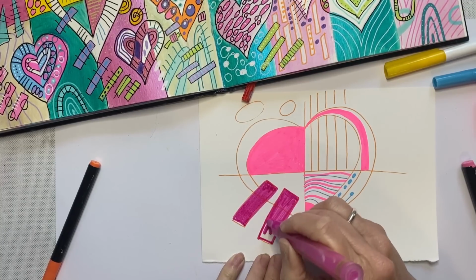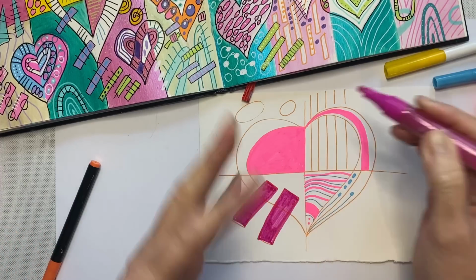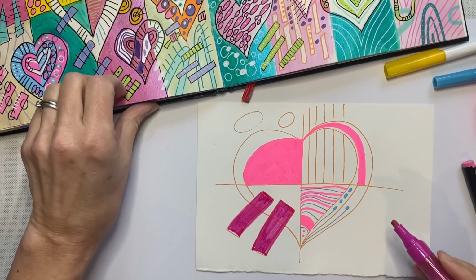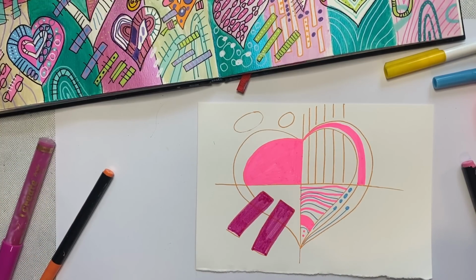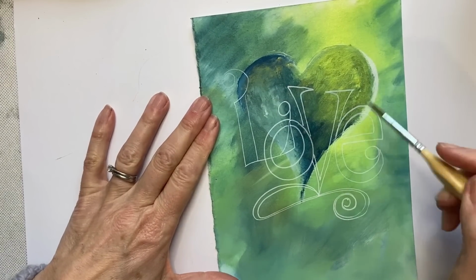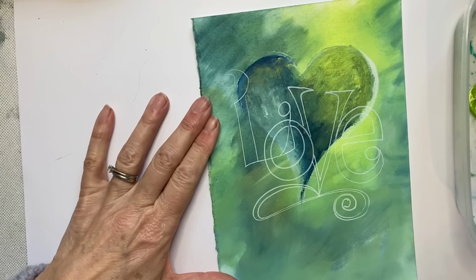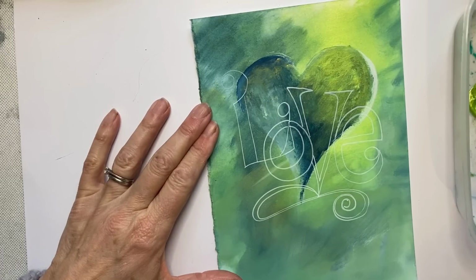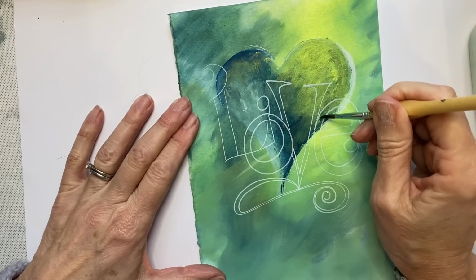So I will play around with this one a little bit more and build up the whole design, and then we will go back to some of the earlier ones. So I've come back to this one. I've drawn out my letters again, just using a white acrylic pen. And what I'm going to do now is a little bit of work on the letters, again seeing what this might look like.